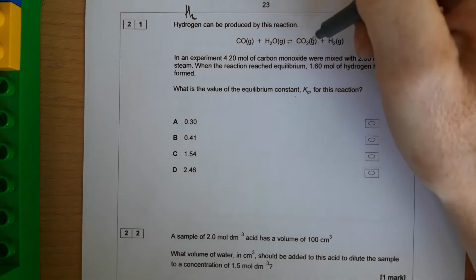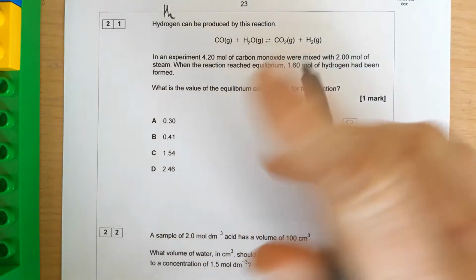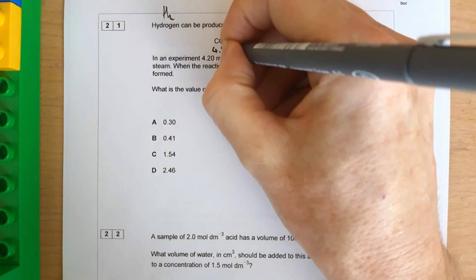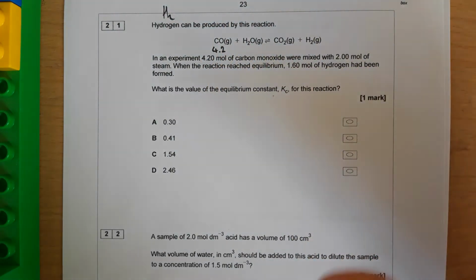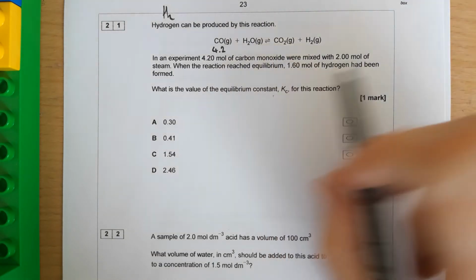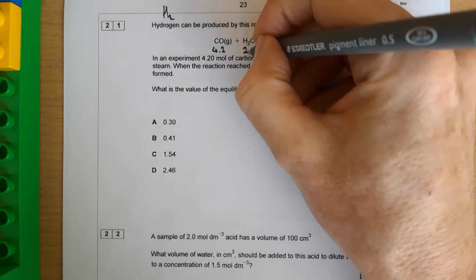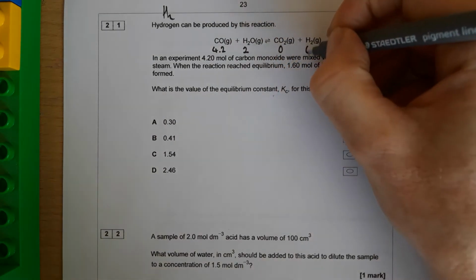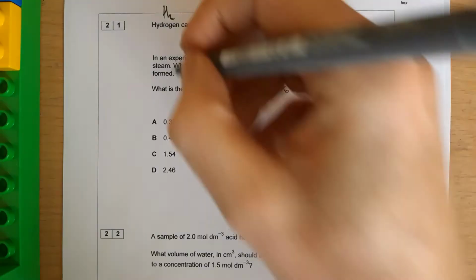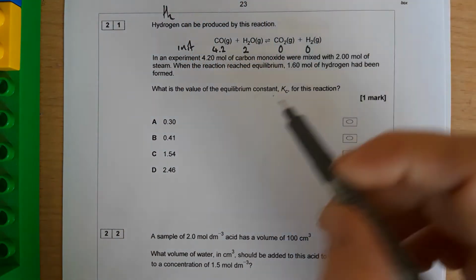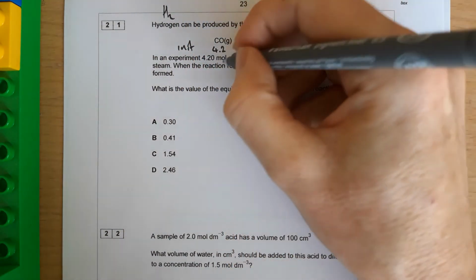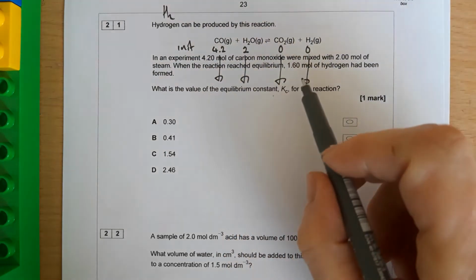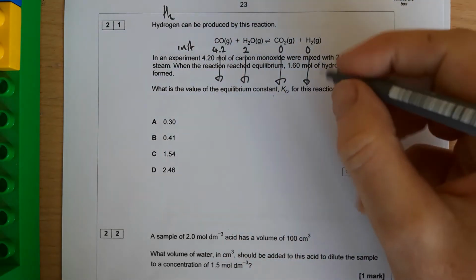Carbon monoxide plus water makes carbon dioxide plus hydrogen. In an experiment, 4.2 moles of carbon monoxide, 4.2 moles, so I don't need to do anything with grams, were mixed with 2 moles of steam. It's one of these equilibrium ones, so there's 0 of that and 0 of that. That's the initial. When the reaction reached equilibrium, so you work out equilibrium moles now, 1.6 moles of hydrogen have been formed.